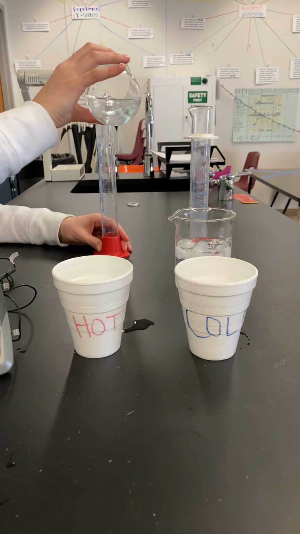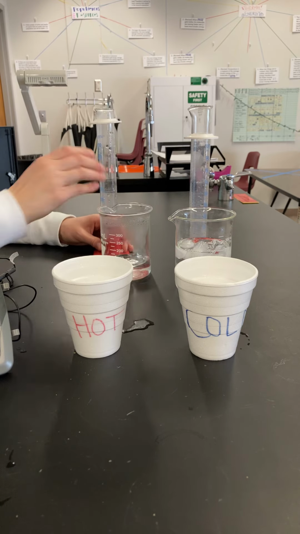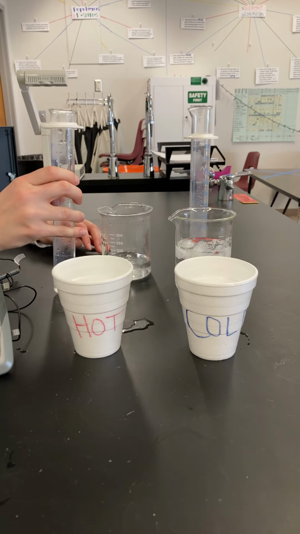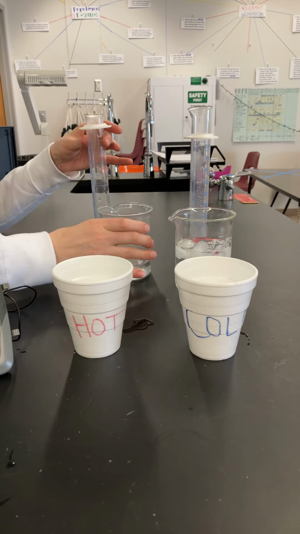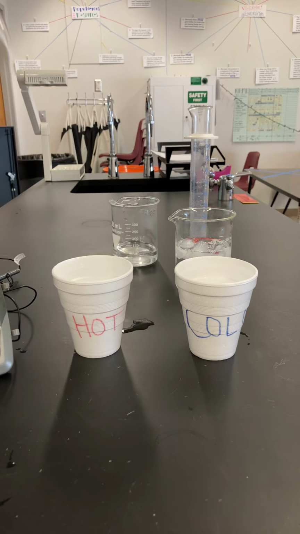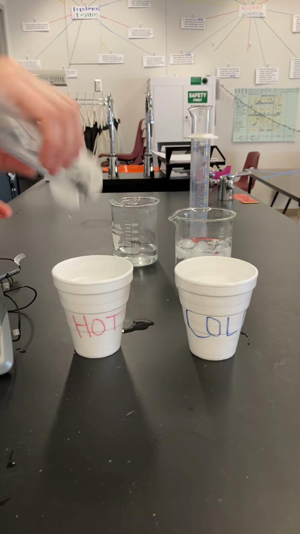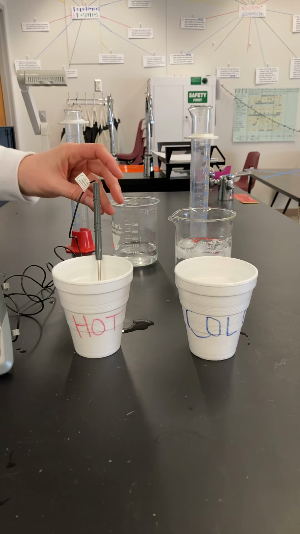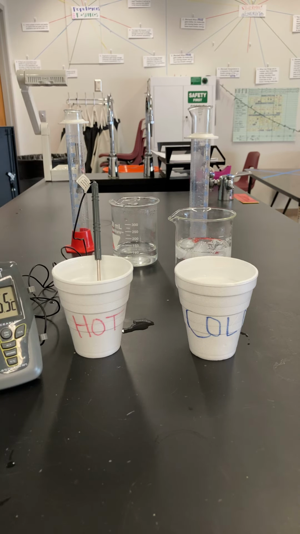Ignore the little part that I've already spilled. Oops. Make up for right here. Okay, so here's 120 milliliters. Go ahead and stick the thermometer in there and get a temperature on that. Well, we get a temperature on the hot water.